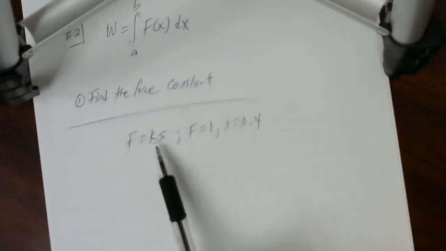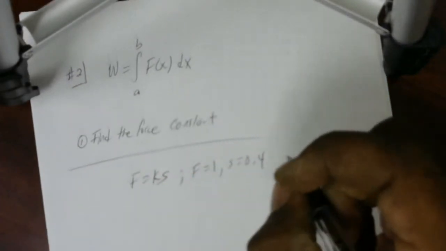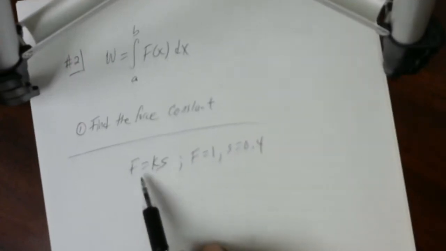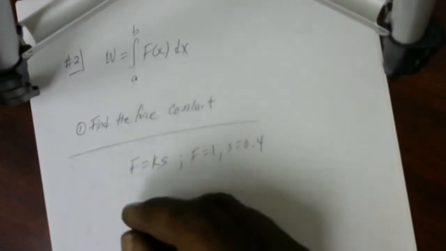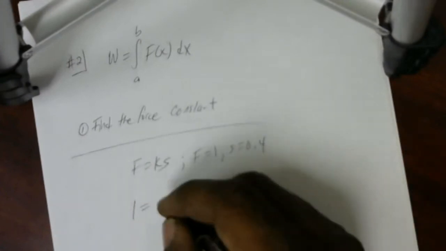So we're finding that force constant K. We're going to substitute F for 1, and we're going to substitute S for 0.4.